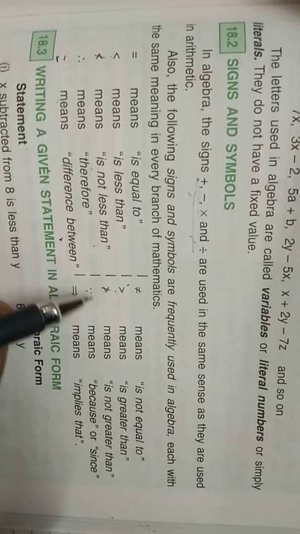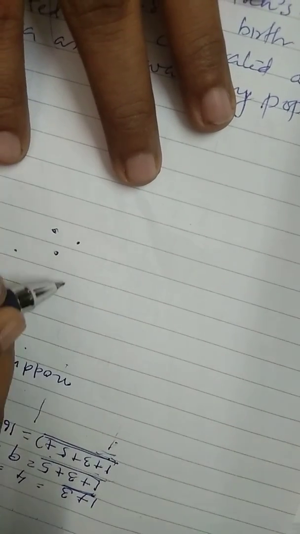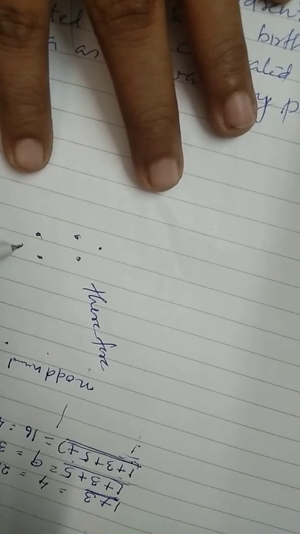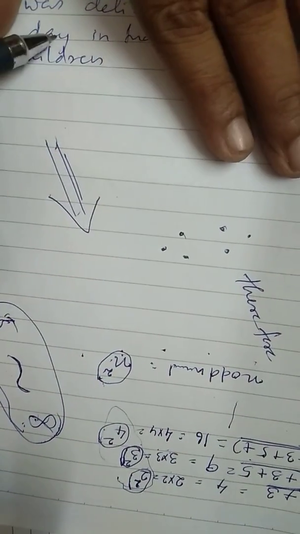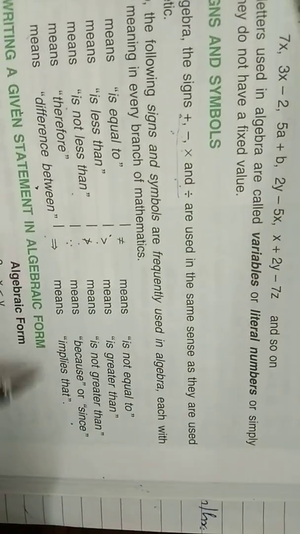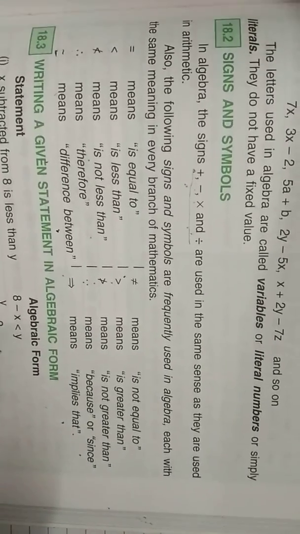And this is not equal to. This is greater than. This is not greater than. This is therefore, and then reversed like this is because or since. And this is implies, that is, one next step is written over here. It's equal to, just like we say it as implies, read it as implies.